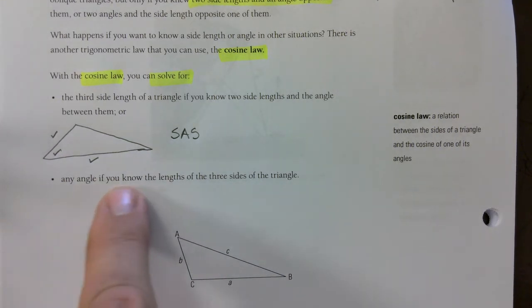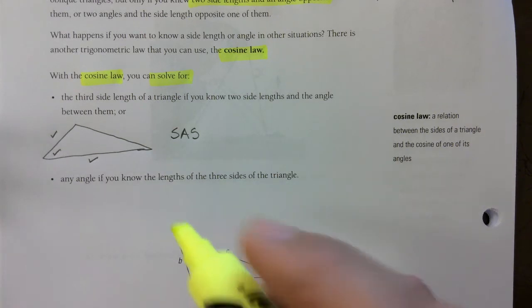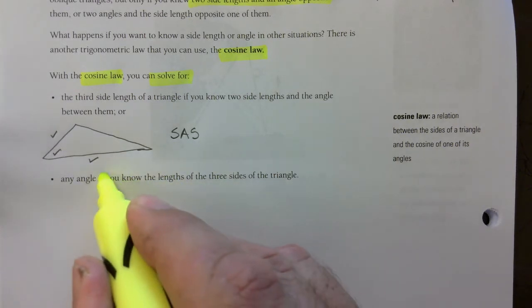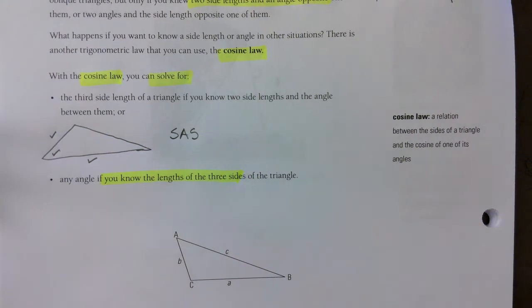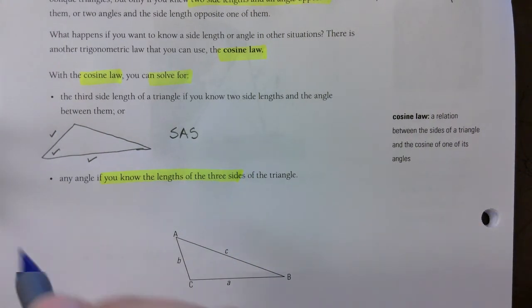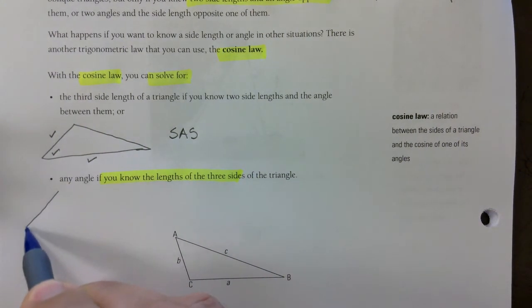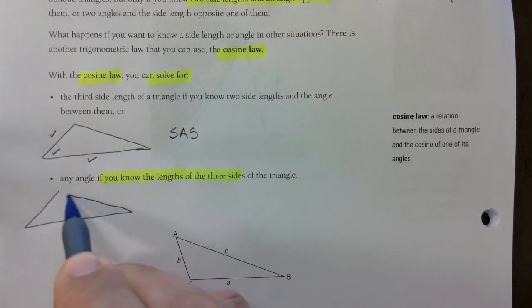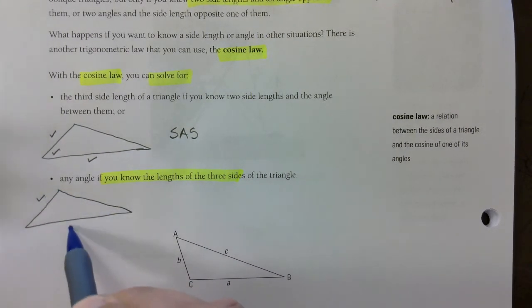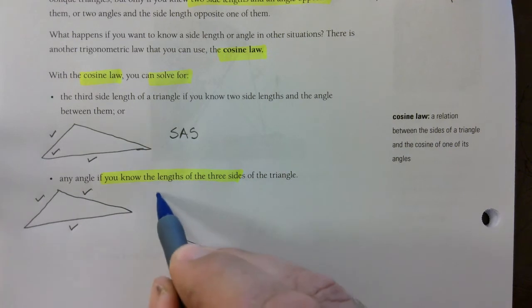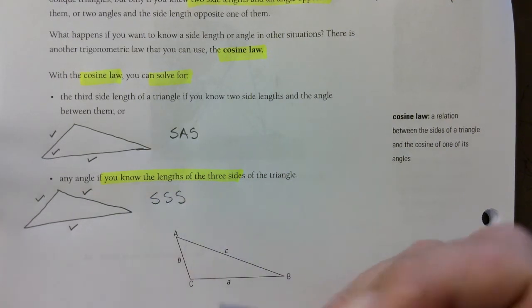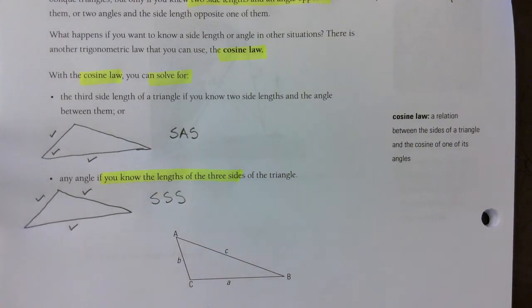You can find any angle if you know the lengths of the three sides of a triangle. So I'm going to give you another diagram like this. If you have check mark, check mark, check mark, we call this SSS, side, side, side. Bingo, you know it's cosine law.